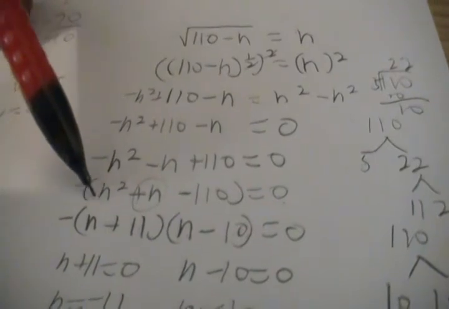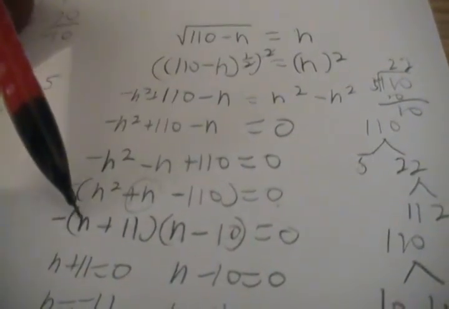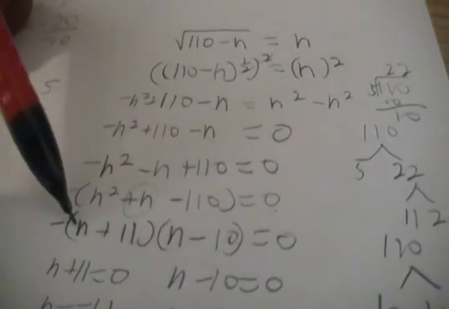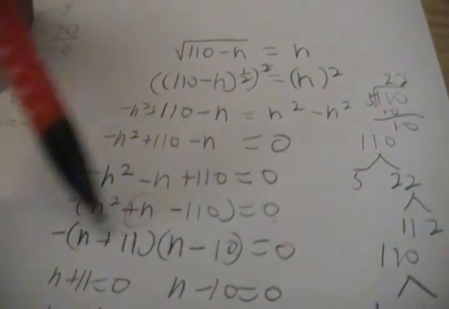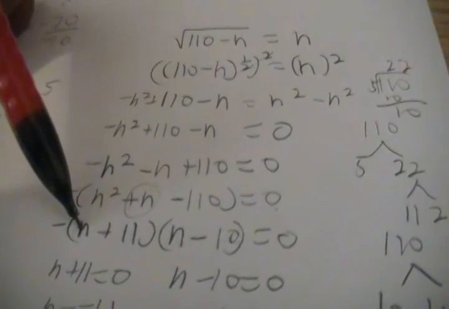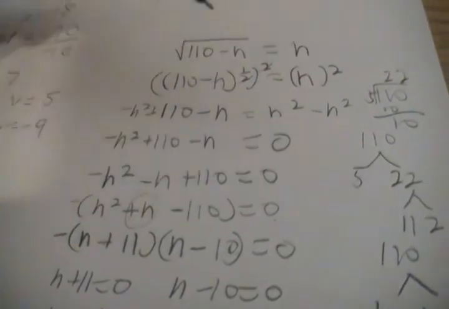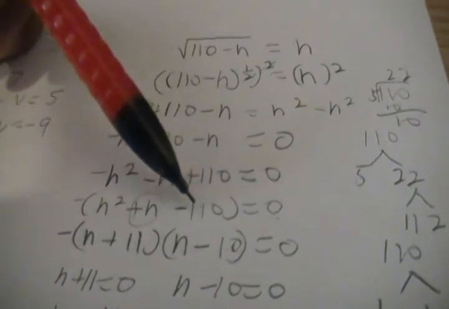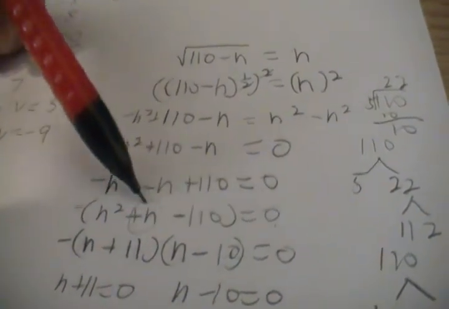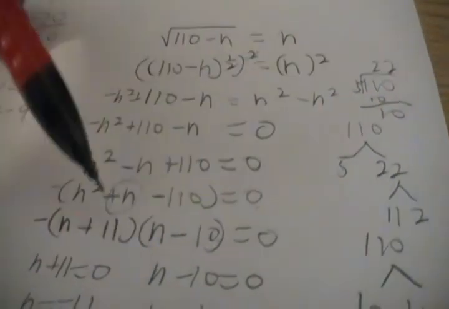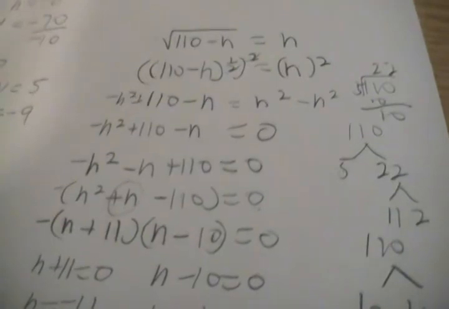To do that, for the first terms of each binomial, you multiply n times n, or if it's x, x times x. Then you take the factors of 110, and when you either subtract or add them, they have to equal the second term. In this case it was 11 and 10.